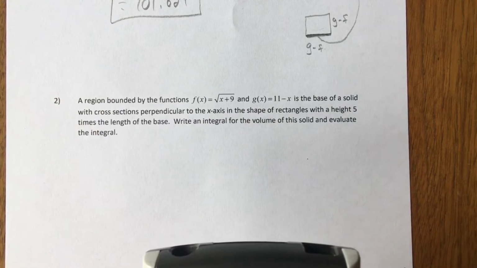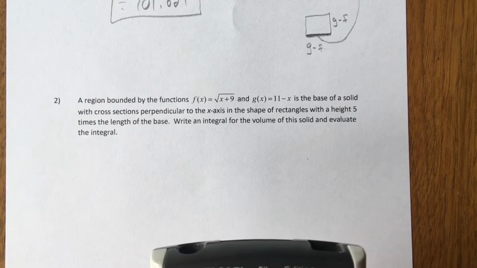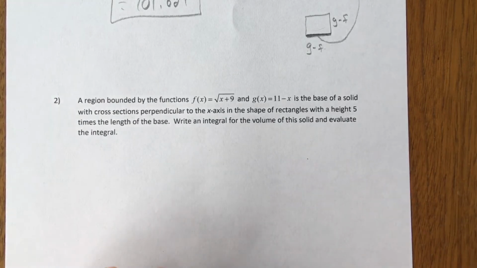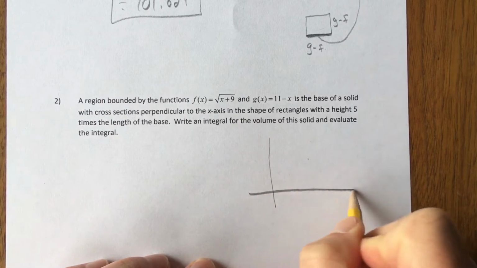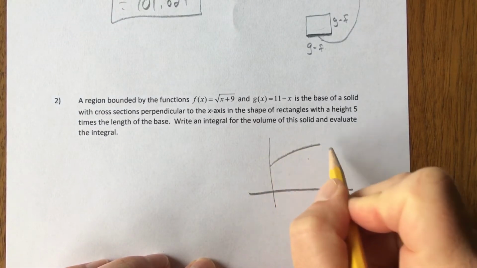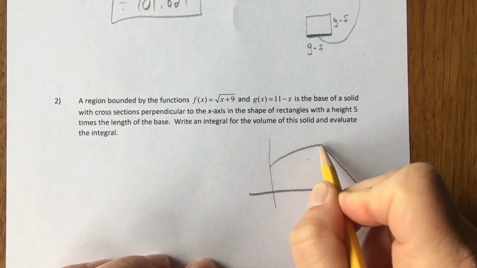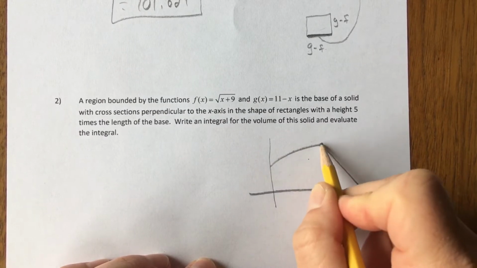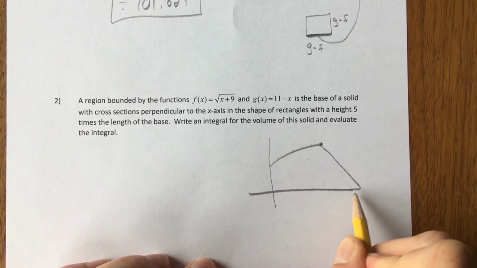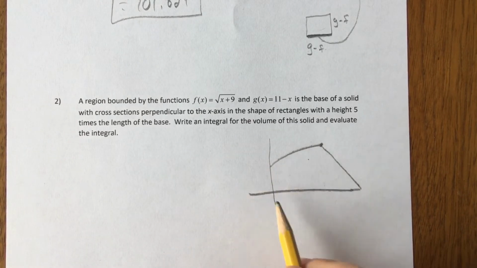Let's consider what this looks like. It's kind of looking like this, and then it comes down and does that. We need this intersection point here.